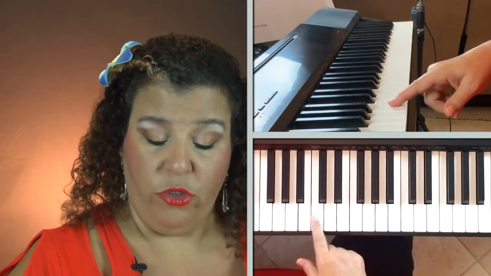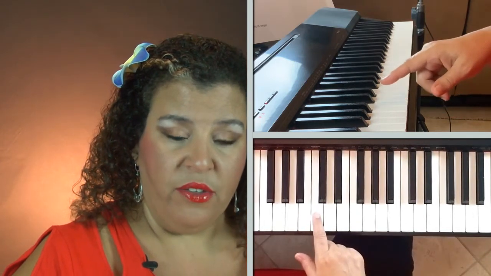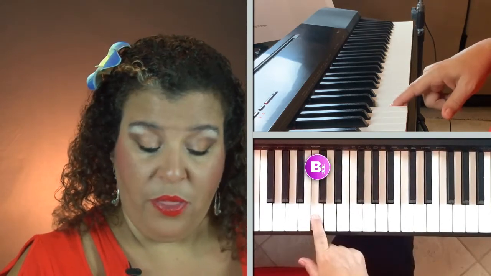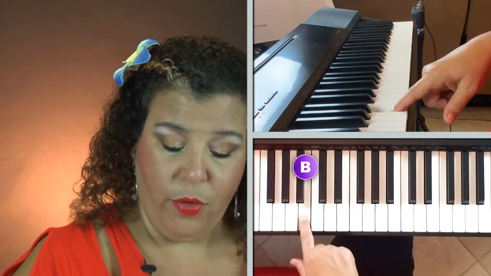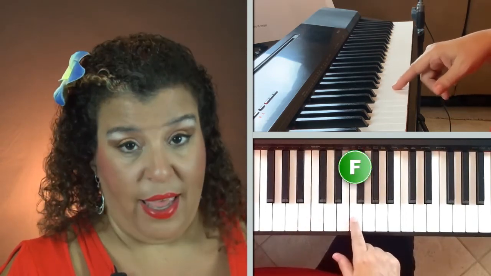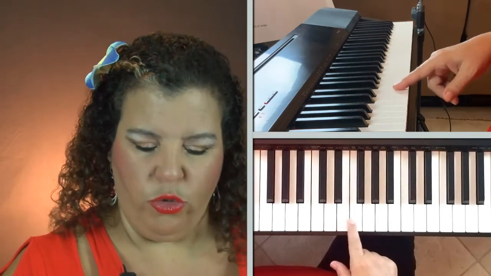We can also do that here where we have two white notes together. This is C or B sharp. This is B or C flat. Likewise right here, this is F or E sharp, and this is E or F flat. Now we don't use those ones too often, so we're not going to worry about that.